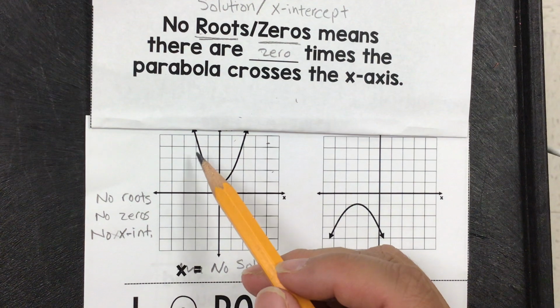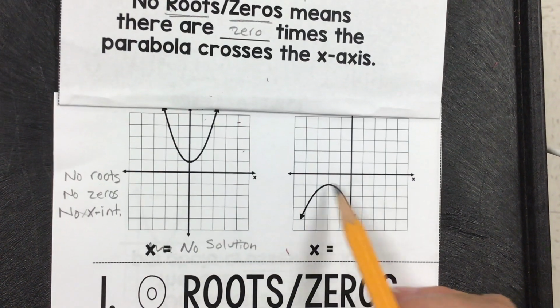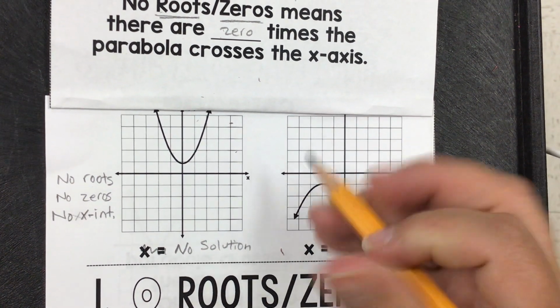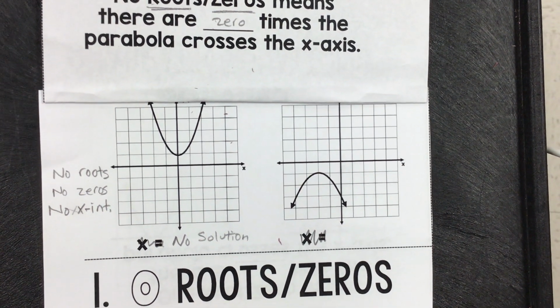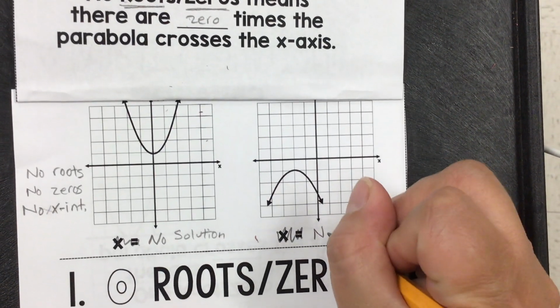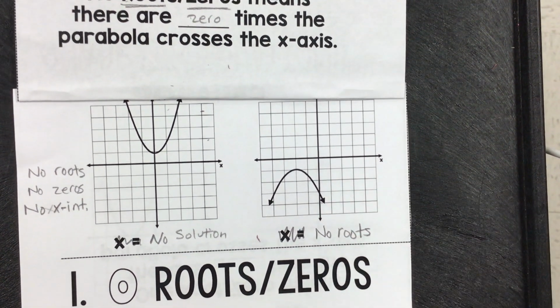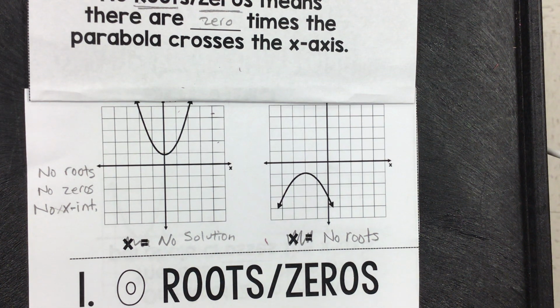Okay, so the parabola could be facing up and not touch the x-axis, or it could be facing down and still have no x-intercepts. Remember, no x-intercepts is the same thing as saying no roots, no zeros, no x-intercepts. These words are interchangeable.